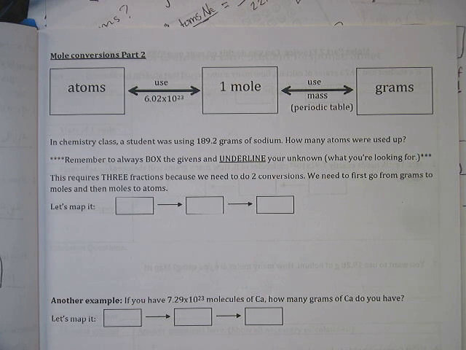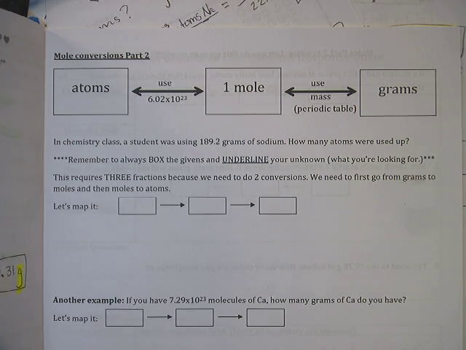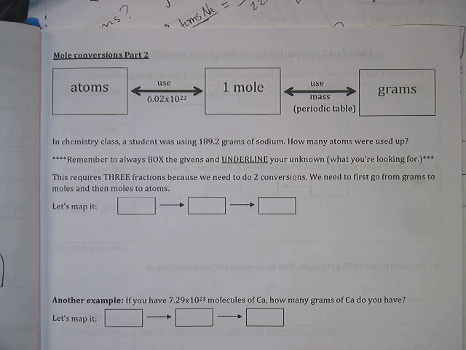They're showing us how to go back and forth between atoms and moles, which we know, and how to go back and forth between moles and grams, which we know. We just did a bunch of those. But it turns out that we can also do a big chain between atoms and moles and grams. So if we go ahead and color these.